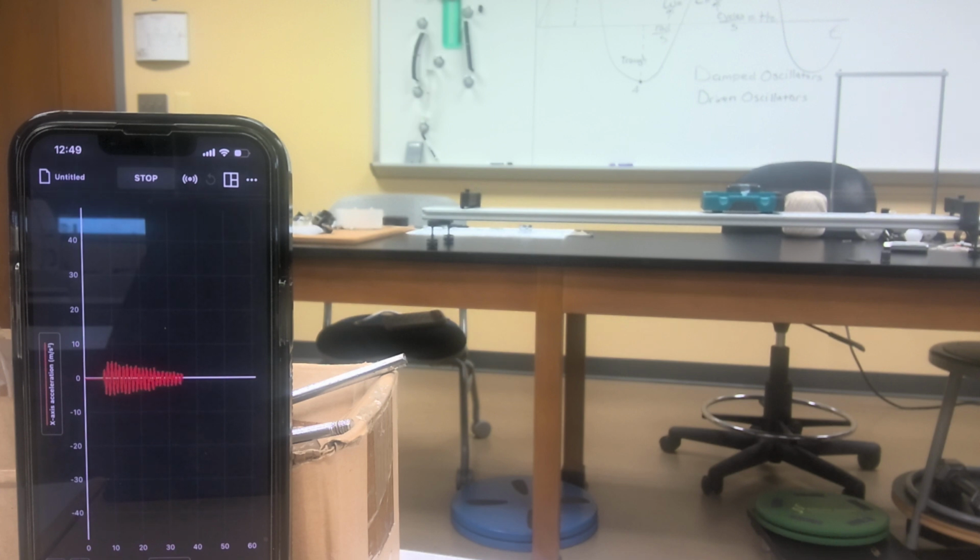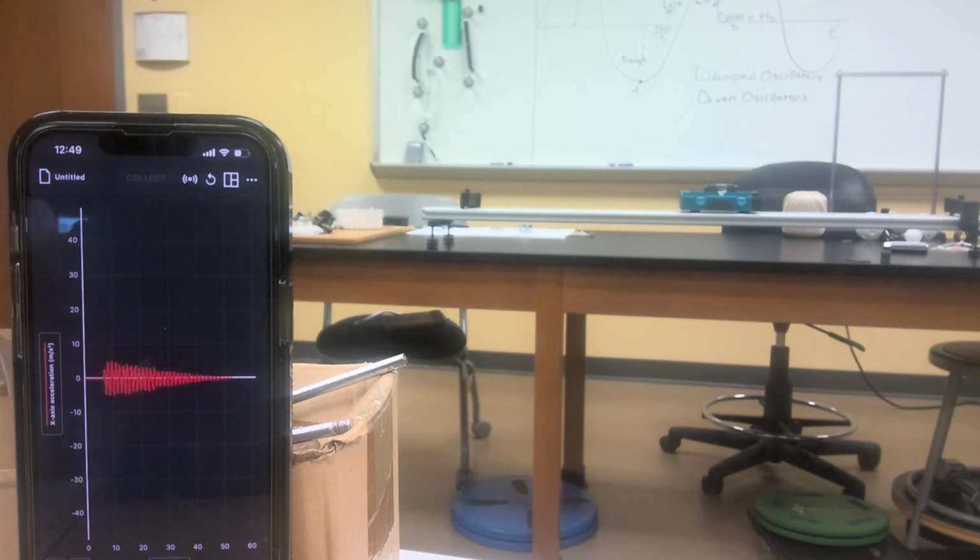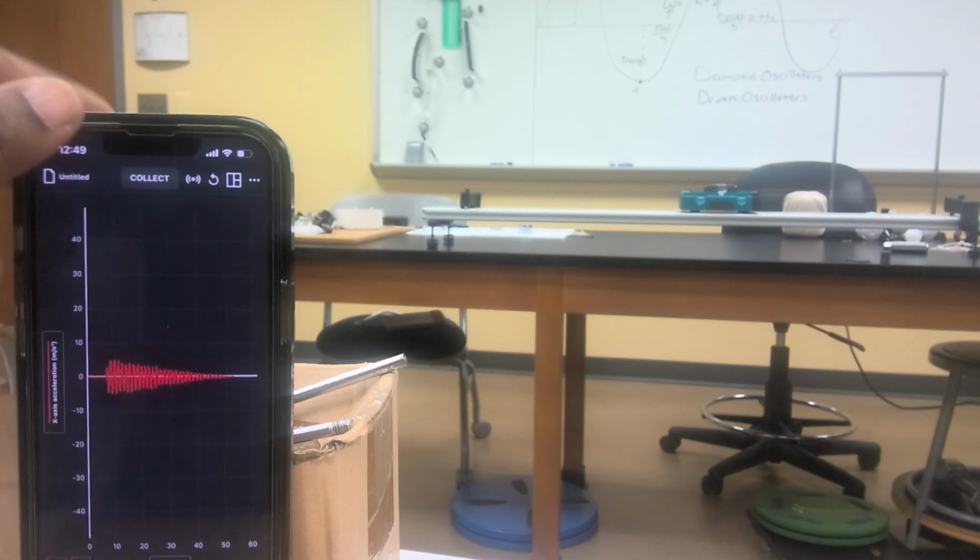That's just a fancy word meaning that the motion is decreasing, and therefore the peaks are getting smaller and smaller. So as time goes forward, the motion decreases and is coming to a stop. I'm going to stop that because we know what's happening here.